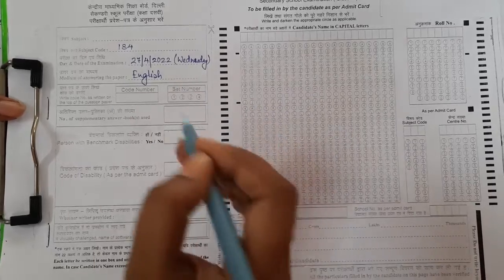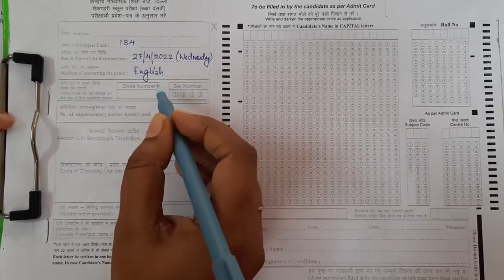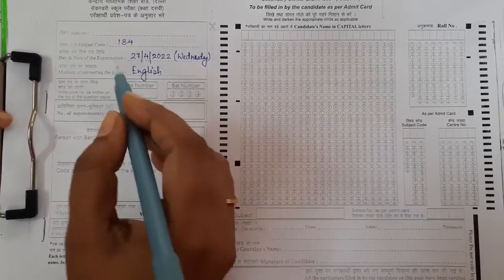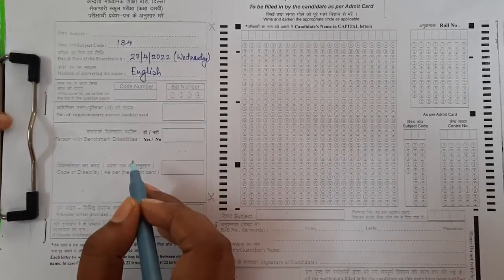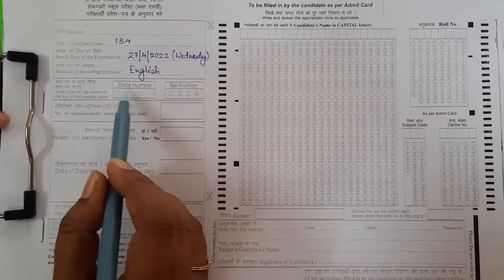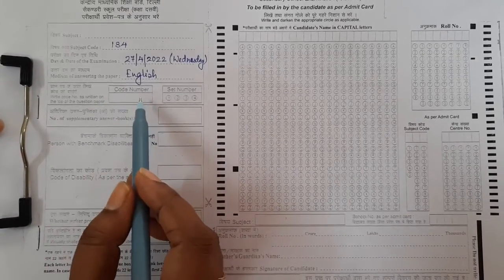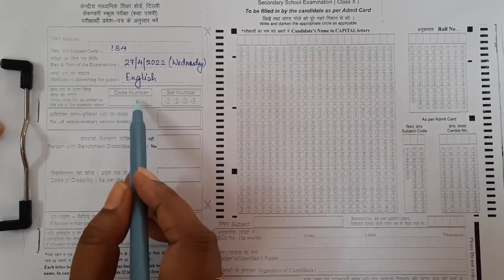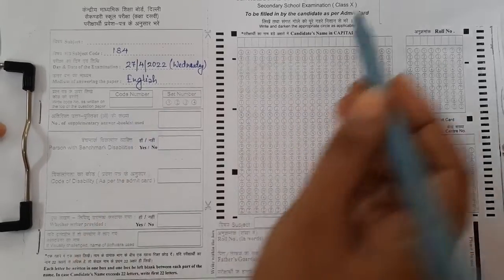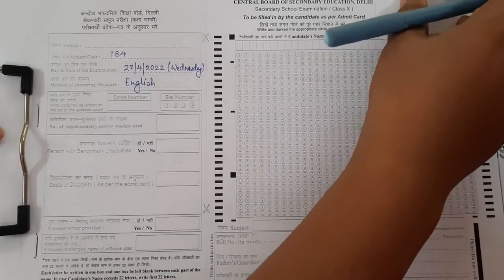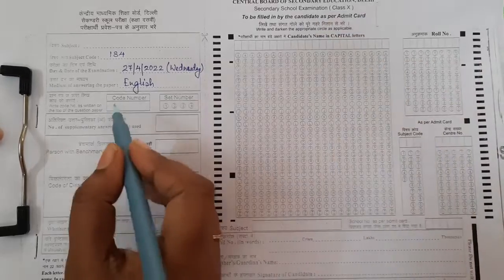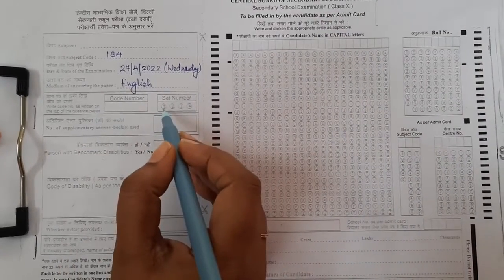Your Hindi paper you will write Hindi. Sanskrit paper you will write Sanskrit. Okay. All the other subjects, of course, you are going to write it in English. Now there is something here, code number. Okay. Now this is your question paper code number, which your center will also instruct you that there will be a question paper code on the right side of your question paper. Just put that here.